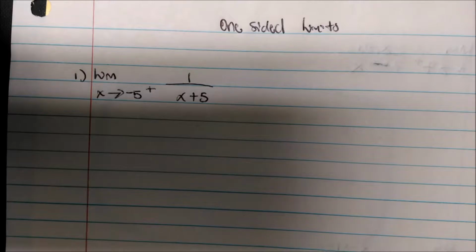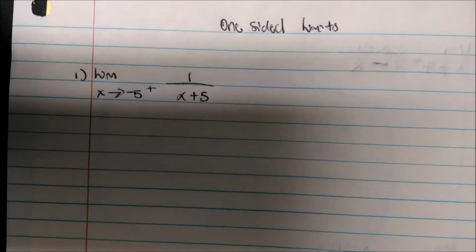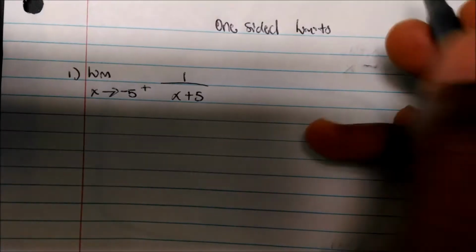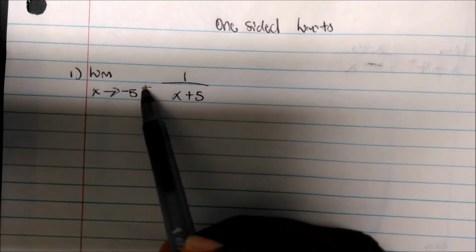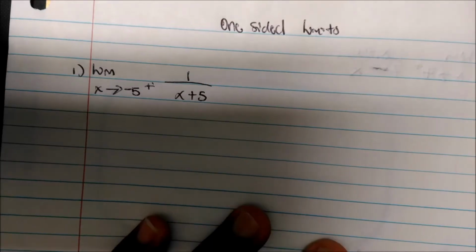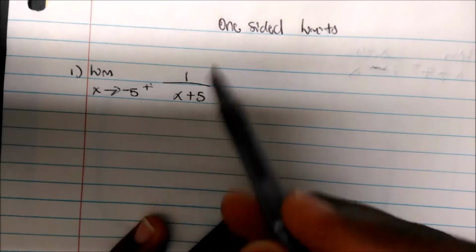And because they don't know how a graph looks, knowing calculus, knowing how the graph looks, your parent functions will make your life much easier in determining limits and so on and so forth, even derivatives, right? So looking at this, the limit as x approaches negative 5 from the right, this plus means from the right, of 1 over x plus 5. Well, certainly if I plug in negative 5 here, I get 1 over 0.